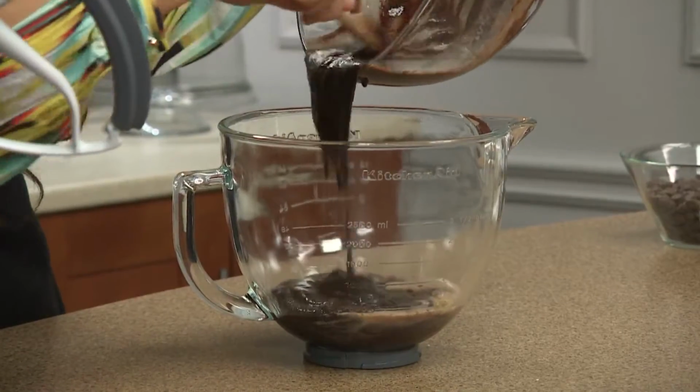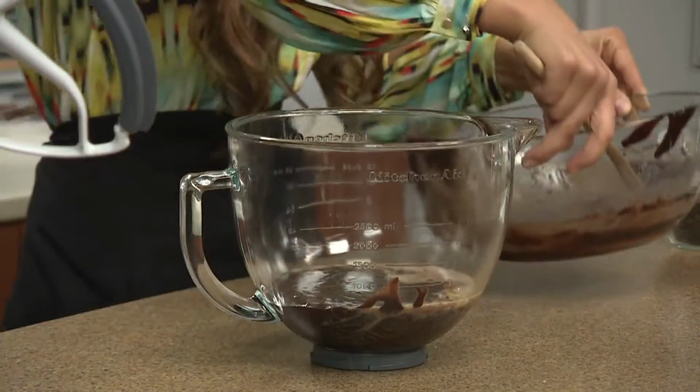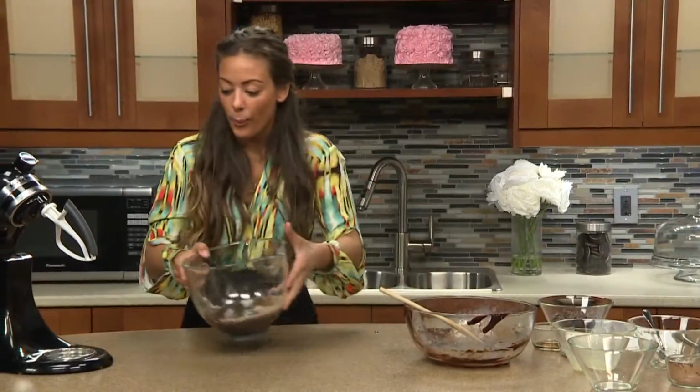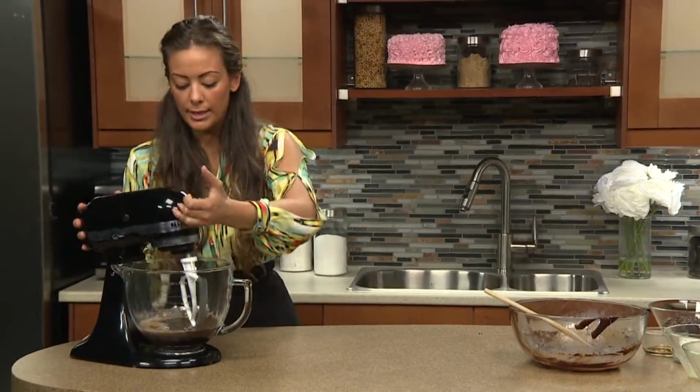You can already see how it's starting to look like a fudgy consistency, a fudgy texture. Looks so good and delicious. So put this on, and I'm just going to help this whip up a bit. And I will put this on medium.